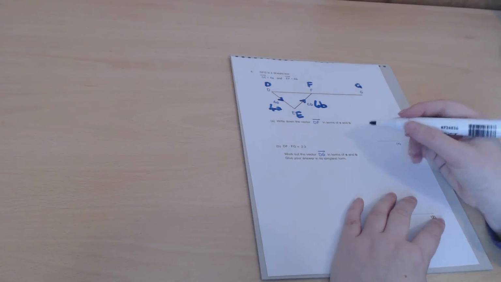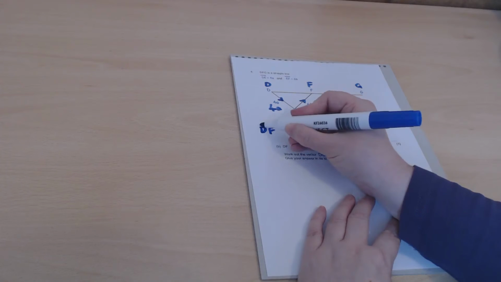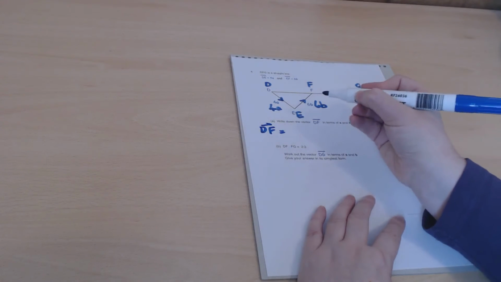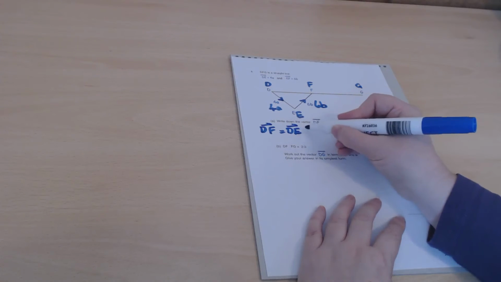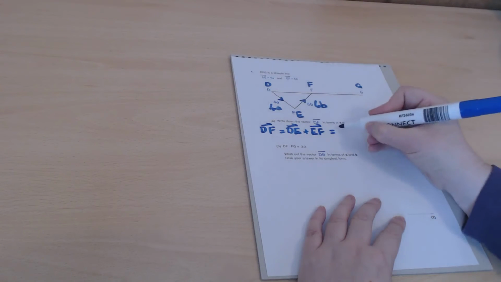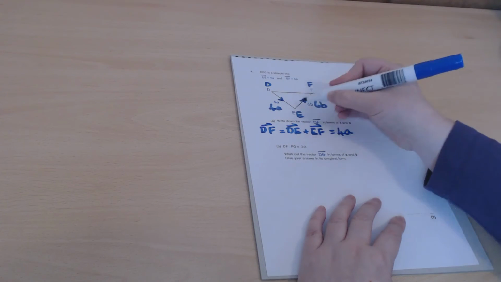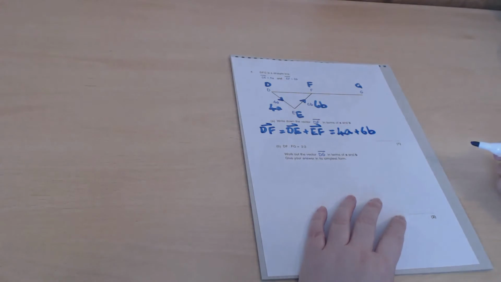Okay. So the first thing they're asking us for is D to F, and D to F would be D to E and then E to F. D to E is 4A, E to F is 6B. So that's D to F.